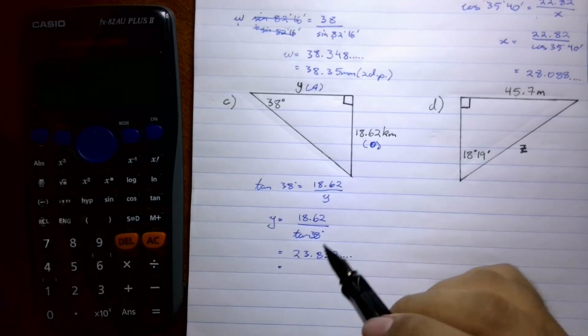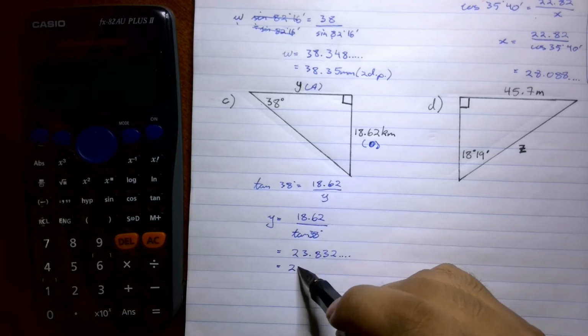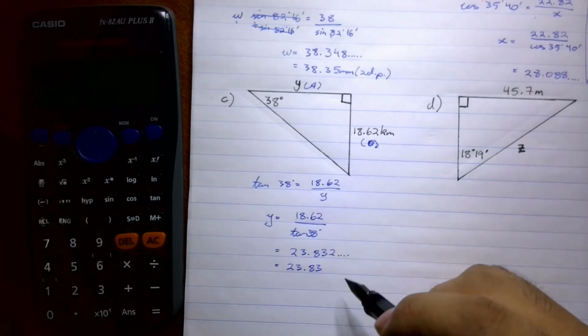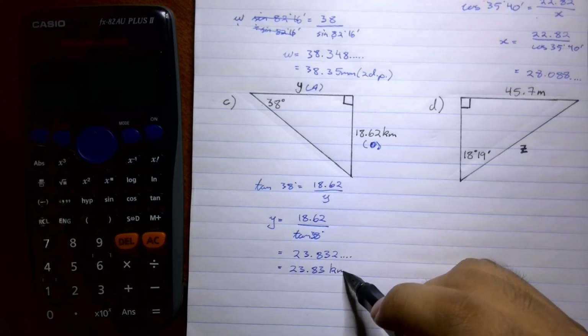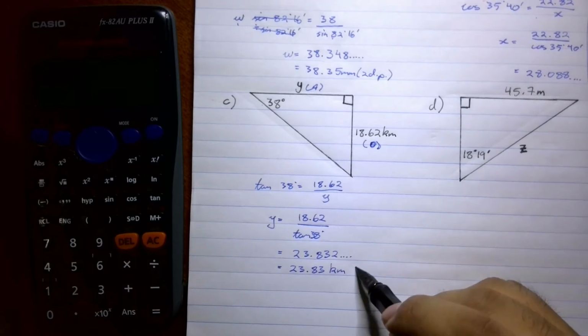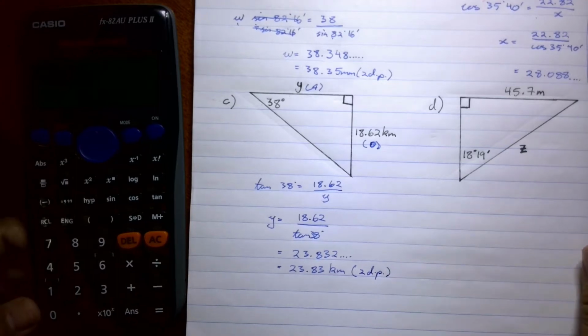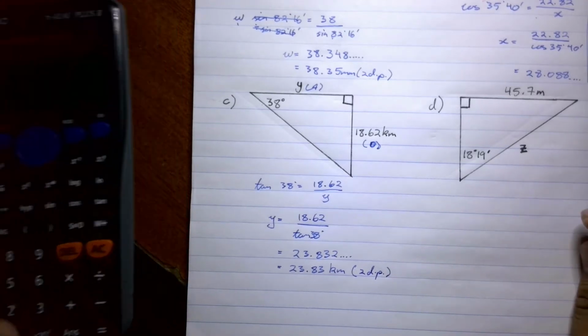And rounding this off to 2 decimal places, 23.83. It is in kilometers. Let's put this in kilometers.